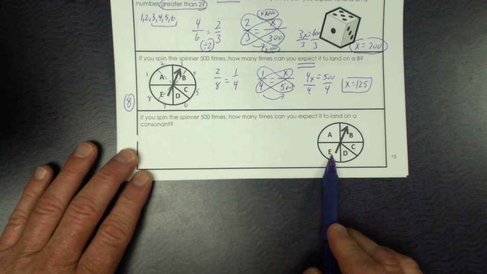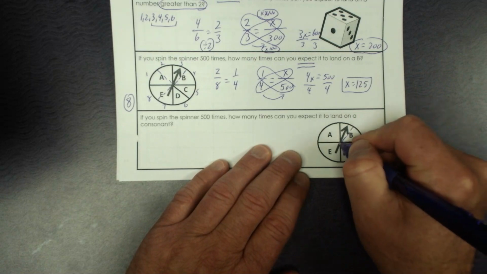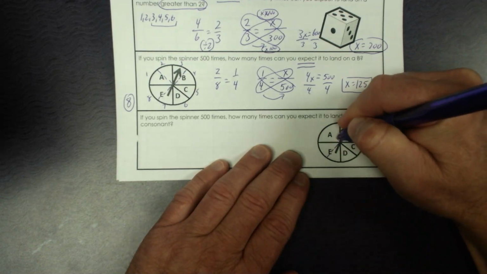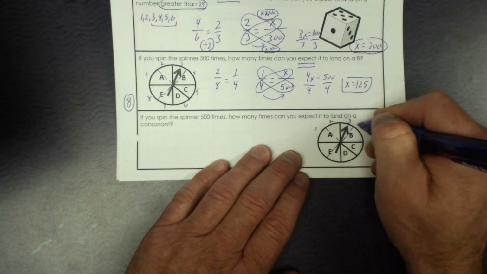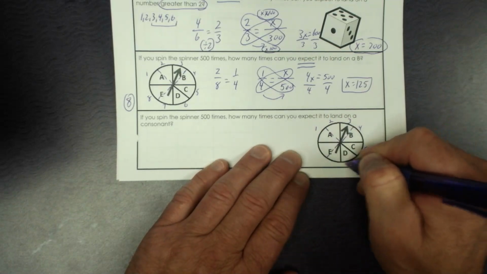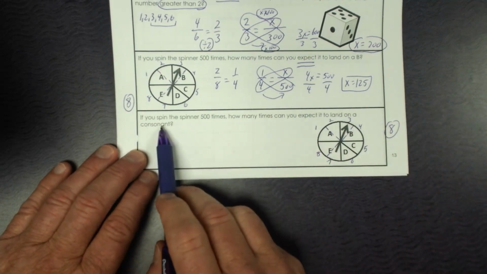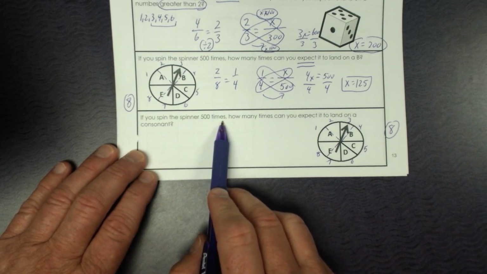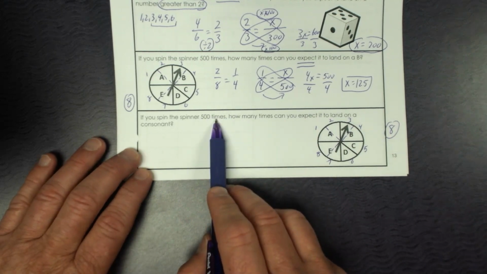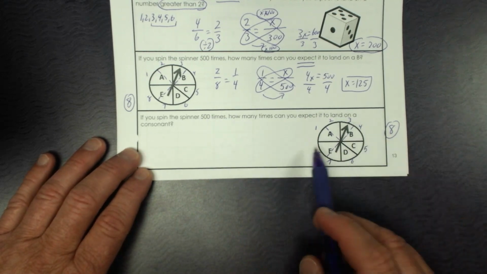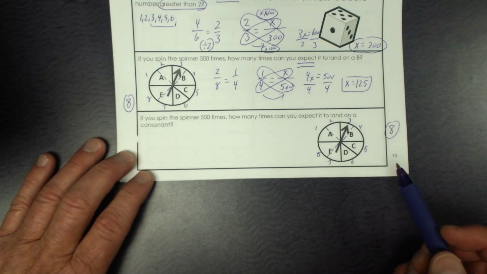It said spinner again. Let's look at our spinner. Same thing here. I've got to take these and make them evenly distributed throughout. So let's count the sections. Again, I'm sure it's going to be 8. Okay, 8 sections. Again, I'm going to put an 8 right there to remind me. Let's read the question. If you spun the spinner 500 times, how many times can you expect to land on a constant? Now, it's kind of the same question here, but a little bit different what they want you to do. A constant is a letter that is not a vowel.